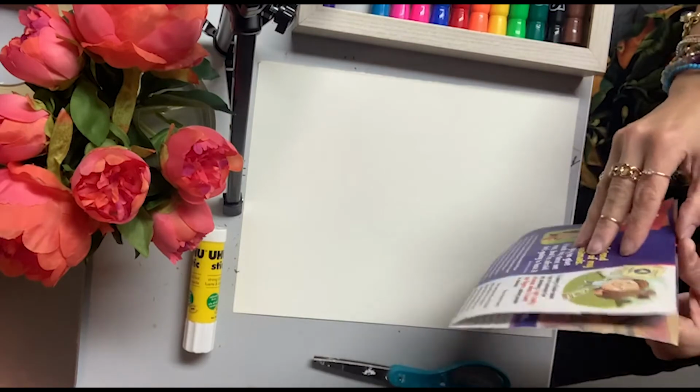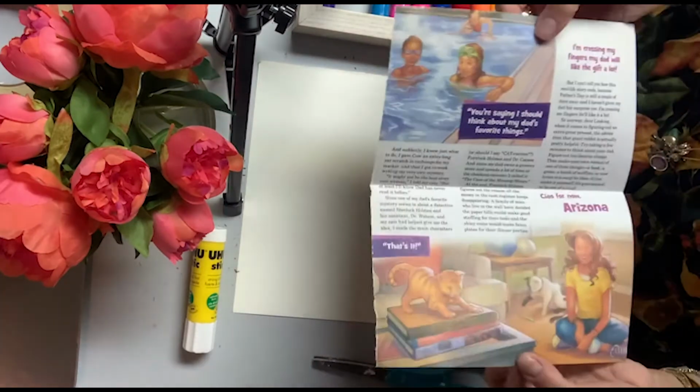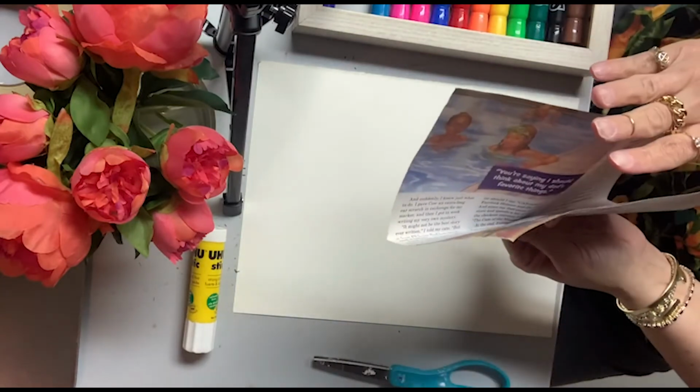So here I have an old magazine piece of paper, and I'm going to use this as a tracer. So if you notice, I folded it in half. The open side I'm not going to touch.